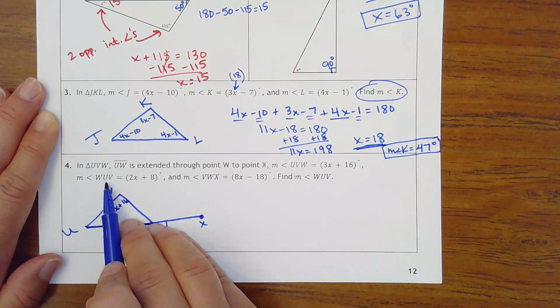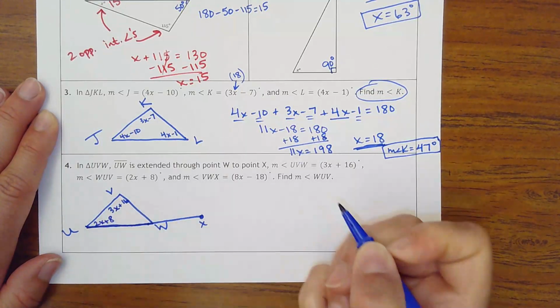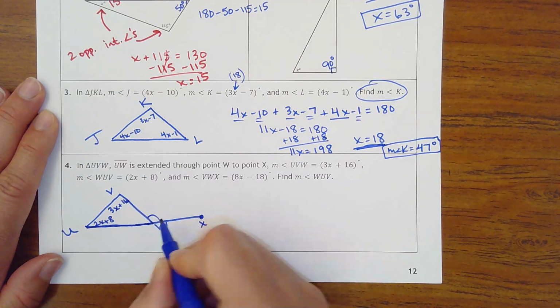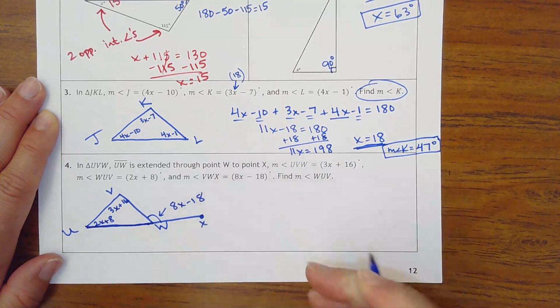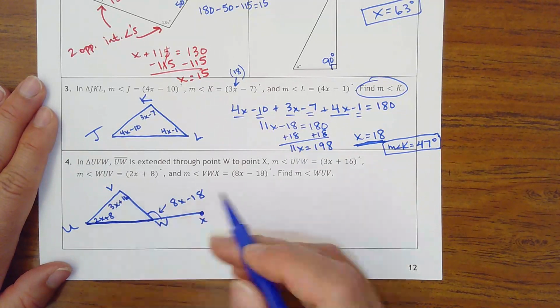Measure of angle WUV is 2x plus 8 degrees. And measure of VWX, that's this exterior angle here, is 8x minus 18 degrees. Find the measure of WUV, so up here.